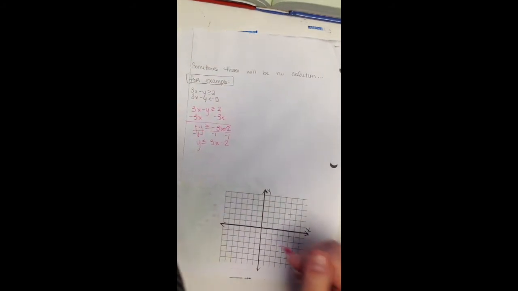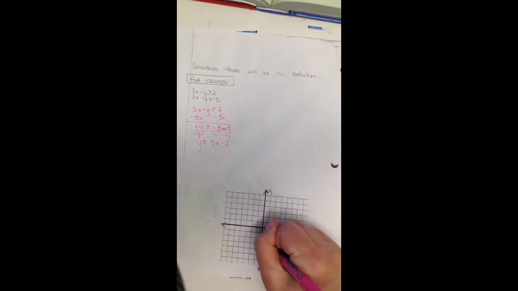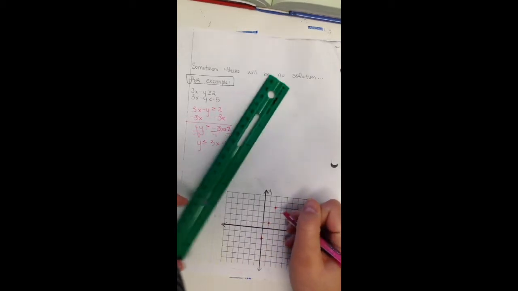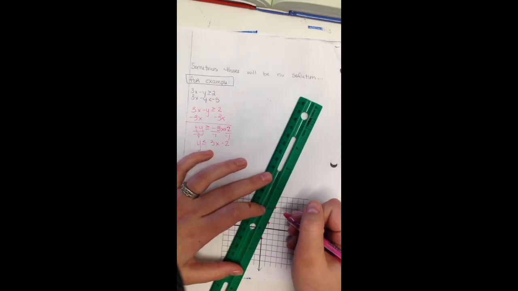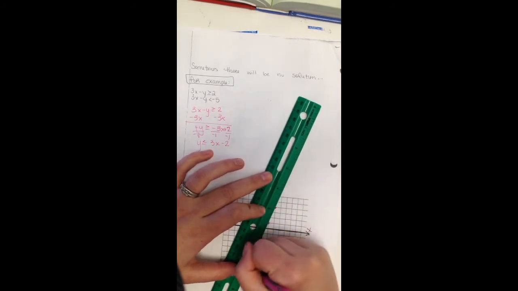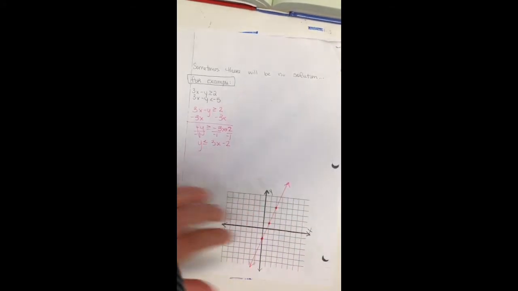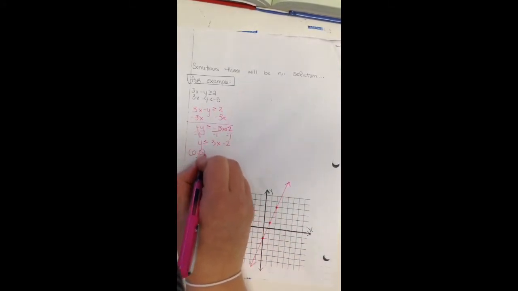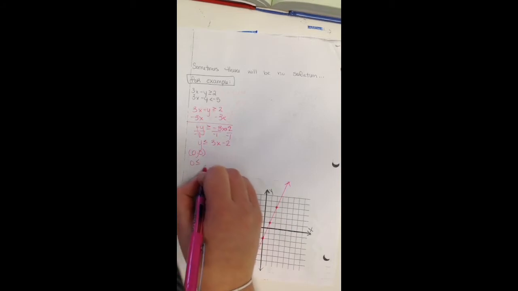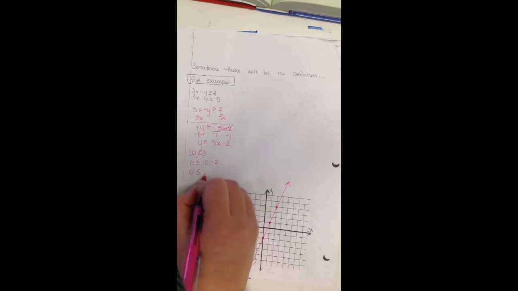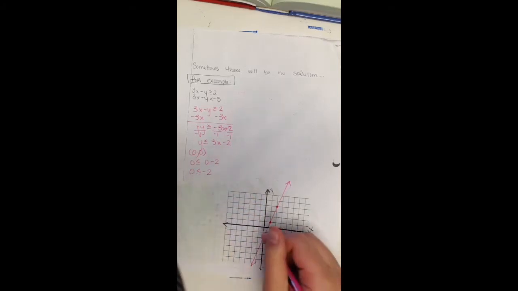My intercept is at negative 2. Slope of 3, rise 3, run 1. Okay, it's a solid line. I'm going to choose 0, 0 as my test point. So is 0 less than or equal to 0 minus 2? 0, is it less than or equal to negative 2? No. So I'm going to shade on the other side.